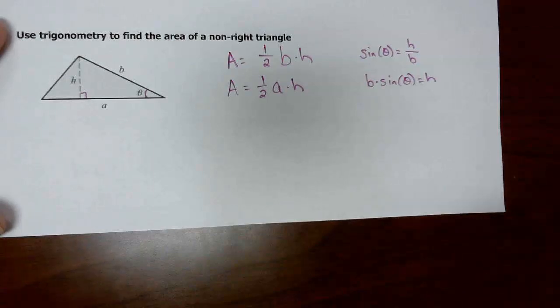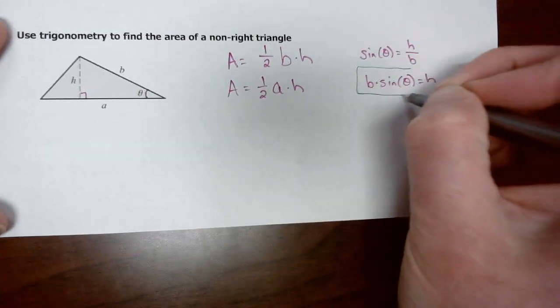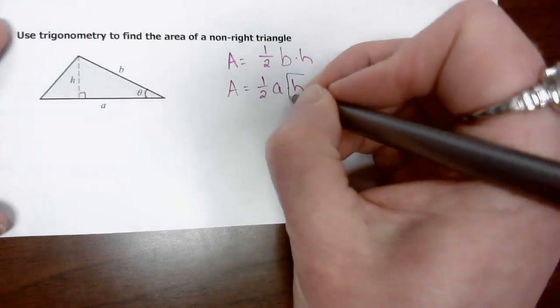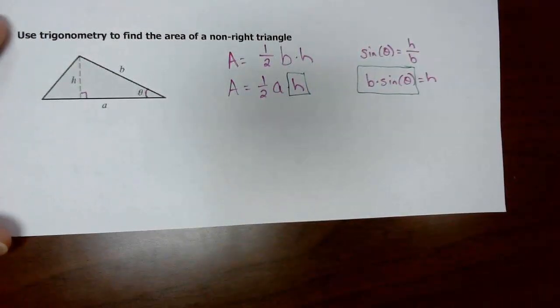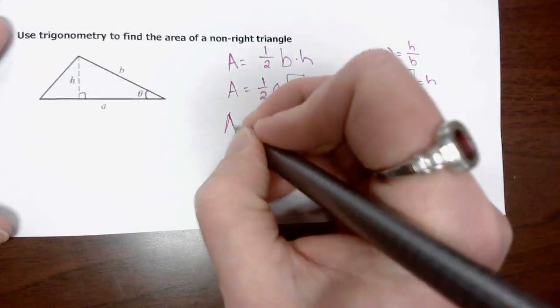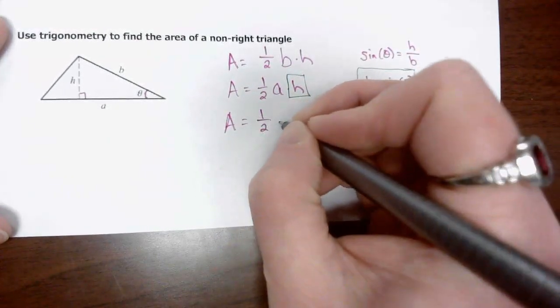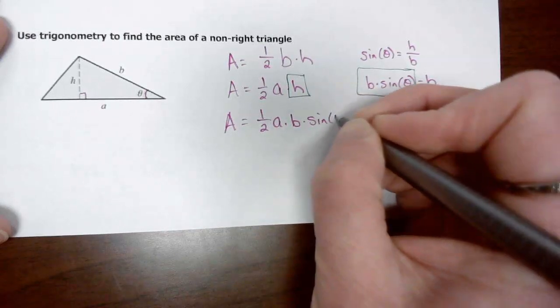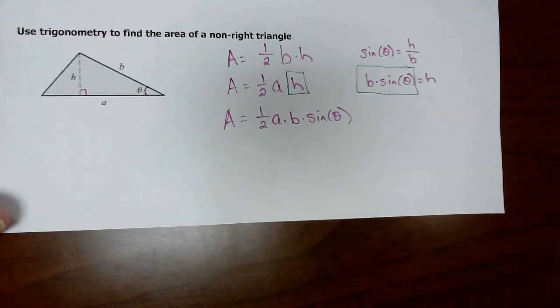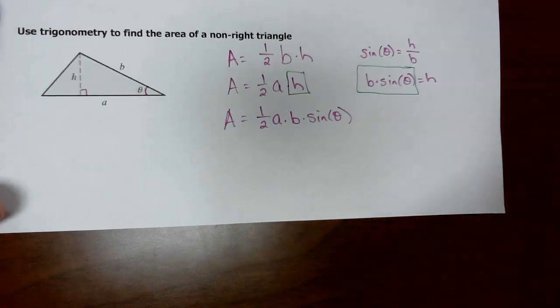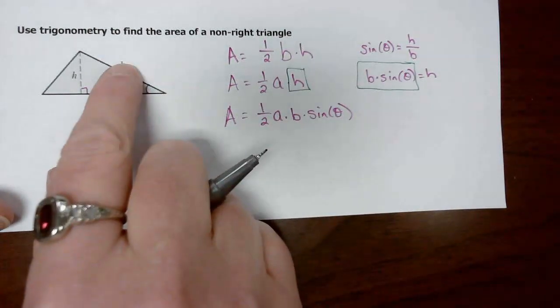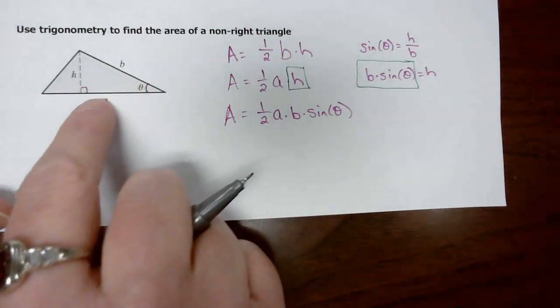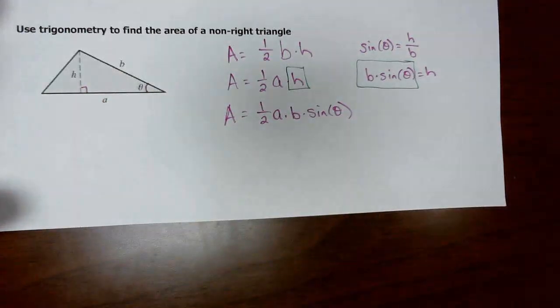Now I want to show you something interesting. Since this is a representation of H, I can replace H here with that representation. We have a new formula for area. Now, the A and the B in this formula have to be on either side of the angle.